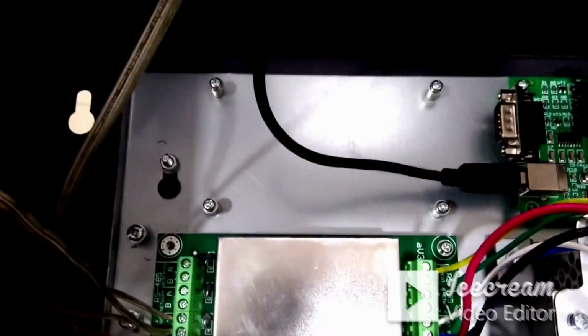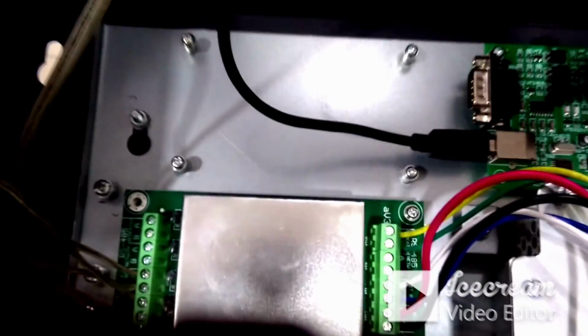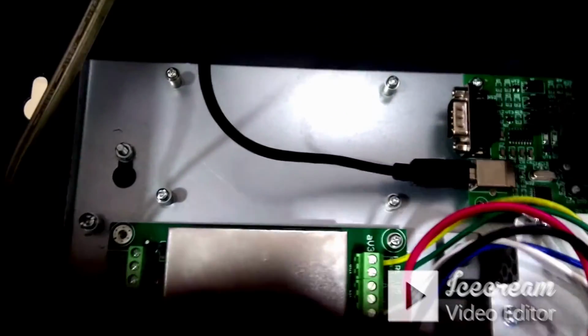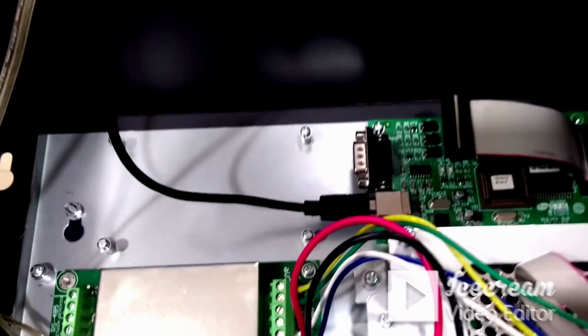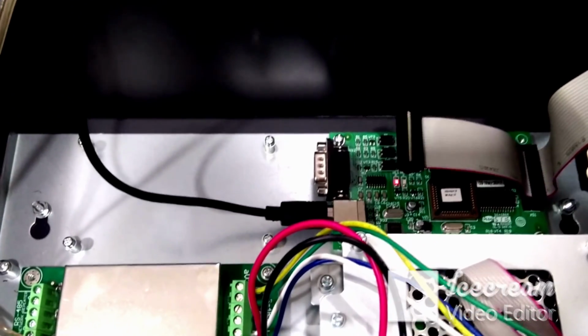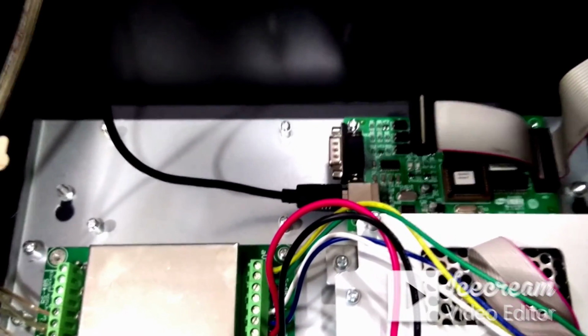Now once you connect this, you need to switch on the panel and do the auto learning. So we know how to do the auto learning. Press the system button. It will ask for the password. The password is 24220011 and press the enter button.